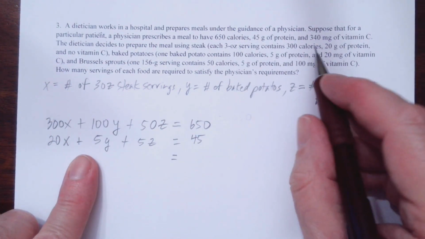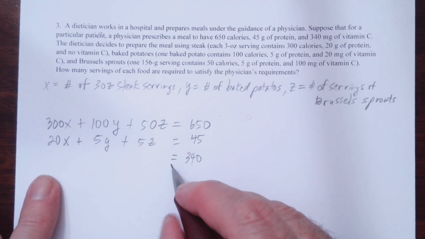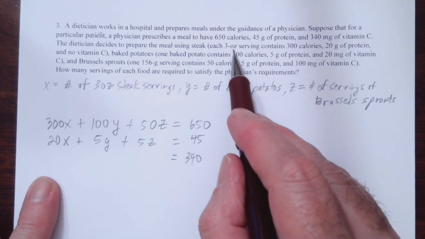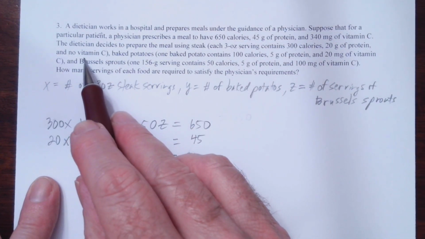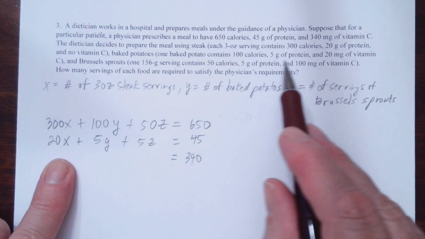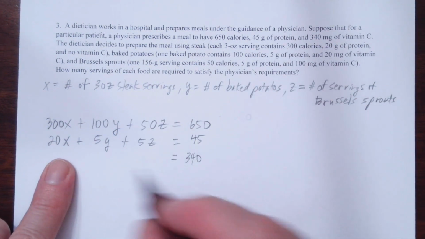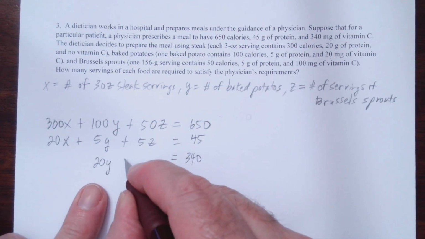And then finally, we're going to look at the vitamin C. We need 340 milligrams of vitamin C. Now in the steak, we get no vitamin C, so 0x, we won't put an x term. For the potato, we get 20 milligrams of vitamin C, so 20y.